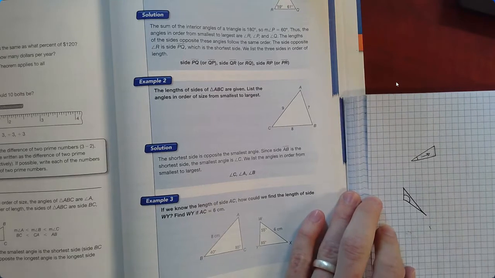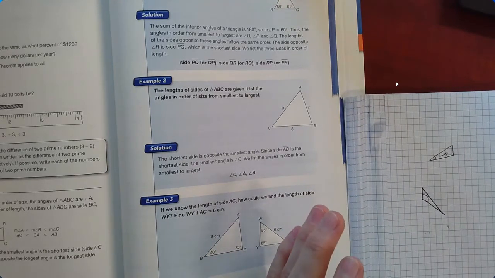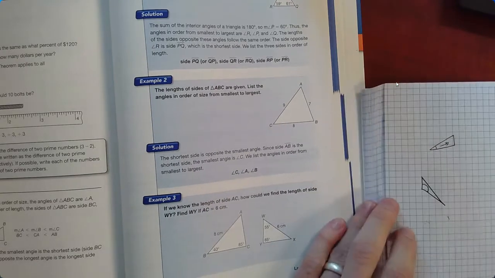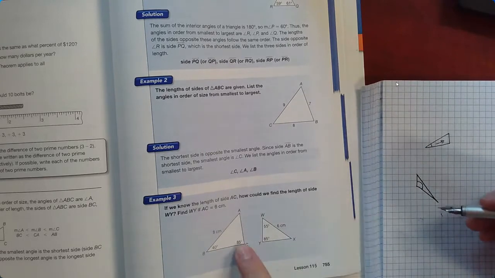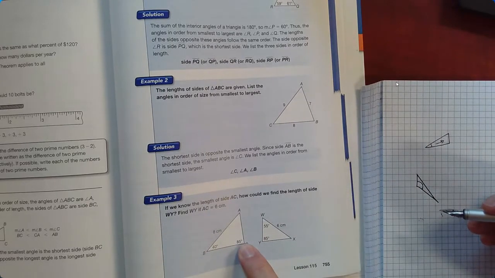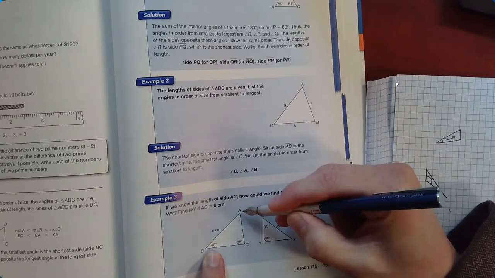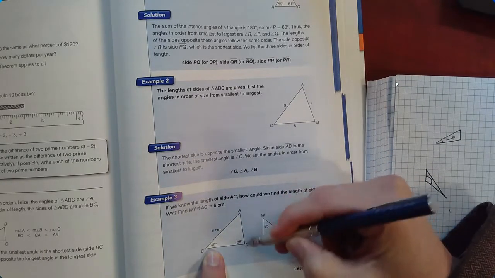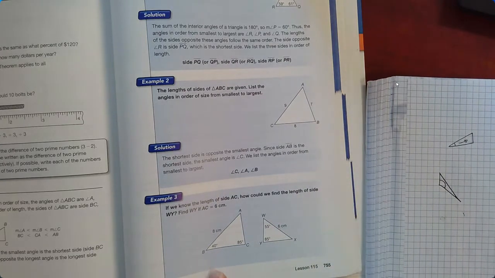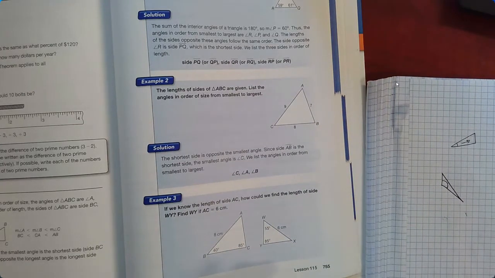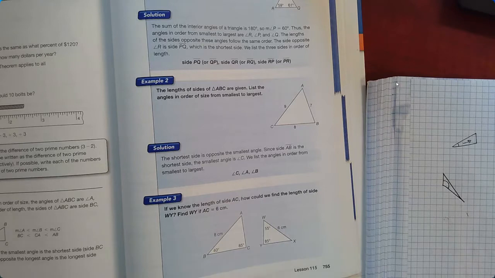And you can actually quantify that. 85 is going to have a bigger side, so B to A is going to be bigger than A to C. That is the basic premise of what they're trying to teach you.